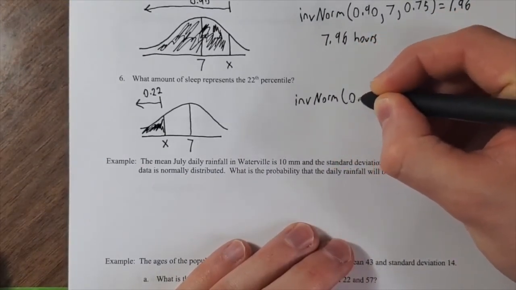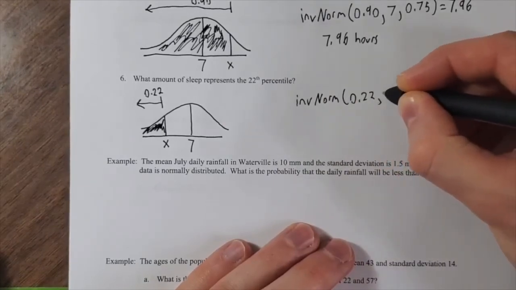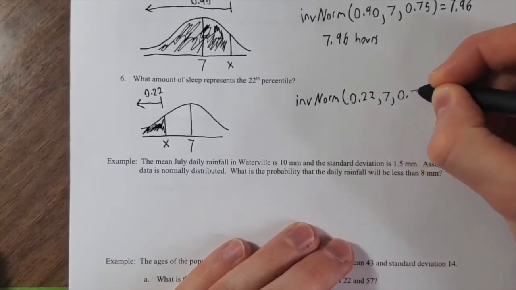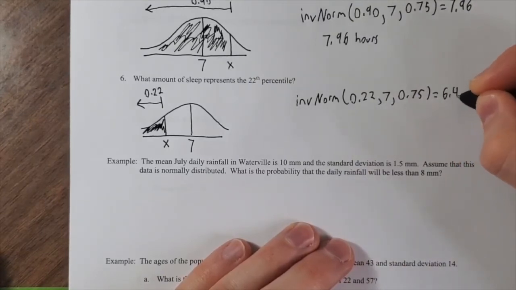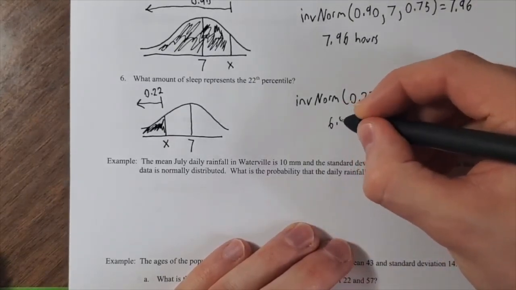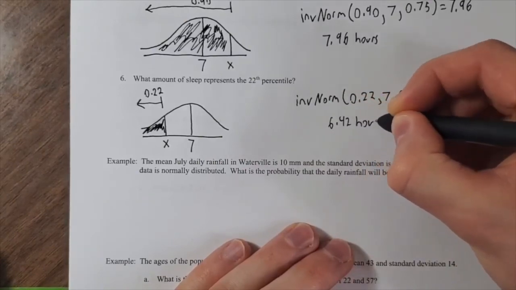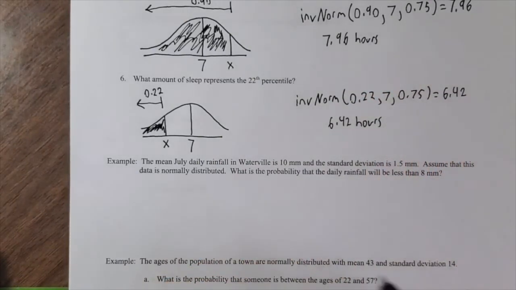With our percentile now just 0.22, mean of 7, standard deviation of 0.75. Plugging it all in, we should get 6.42. So 6.42 hours here, meaning that 22% of students sleep less than 6.42 hours.